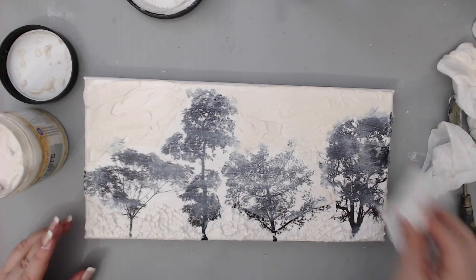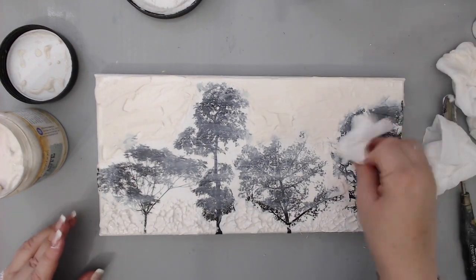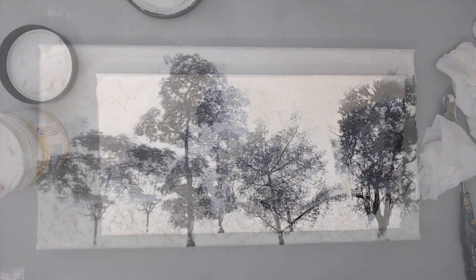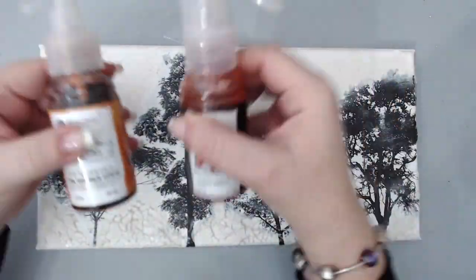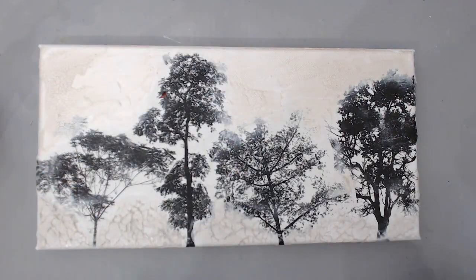I let both textures dry overnight as well because when you have crackle paste, you really need to let it dry for a long time so the crackles come out really nicely. Once the paste was really dry, I went ahead with my Color Bloom sprays.